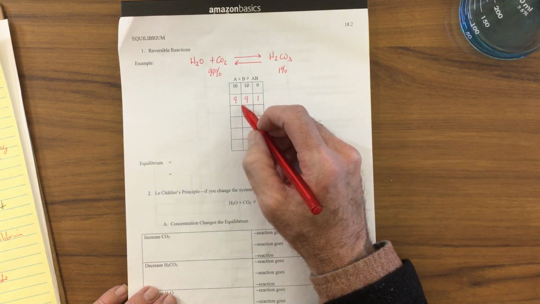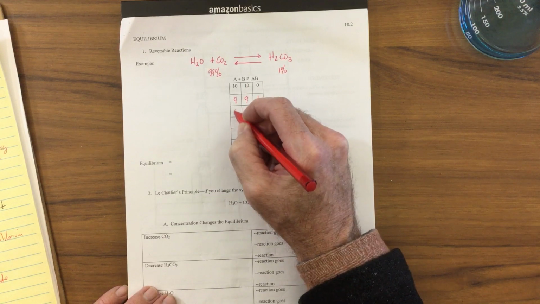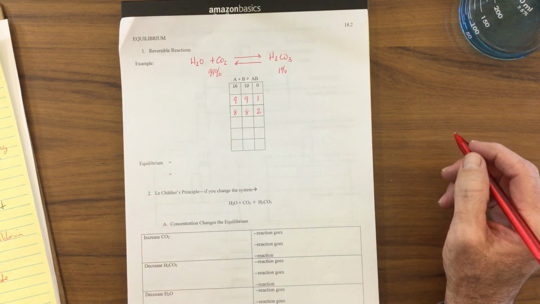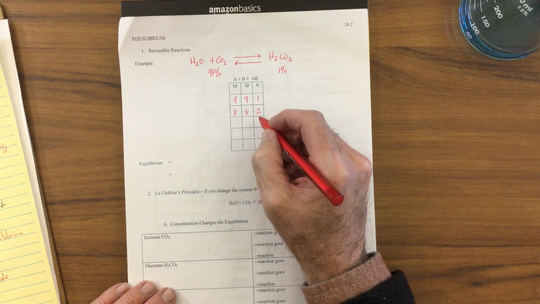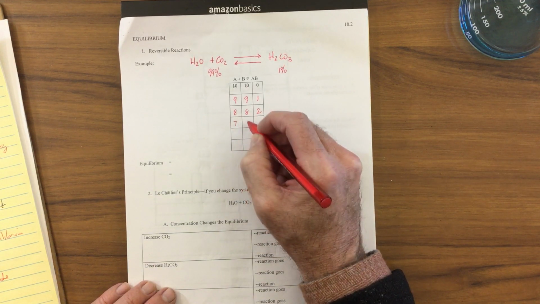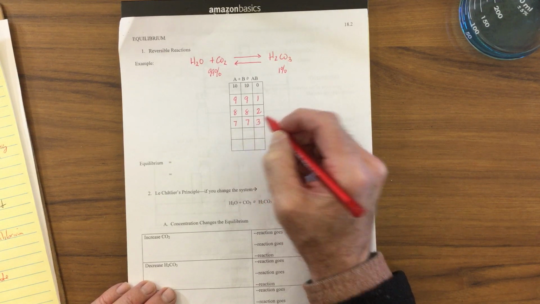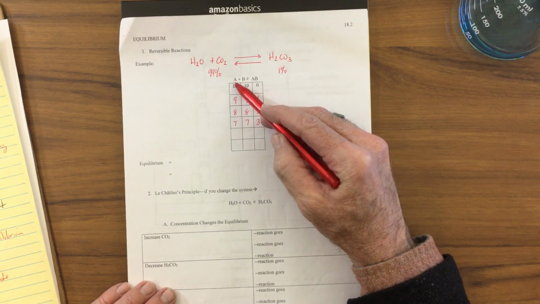Okay, we're going to do the same thing. We're going to make another AB. So we're going to pull one from here, which means I now have 8 and 8, and then I have 2. Let's do another one. We're going to make another one. We have 7 and 7, and we form 3. So we made 3 ABs. We did that by taking 3 A's and 3 B's.